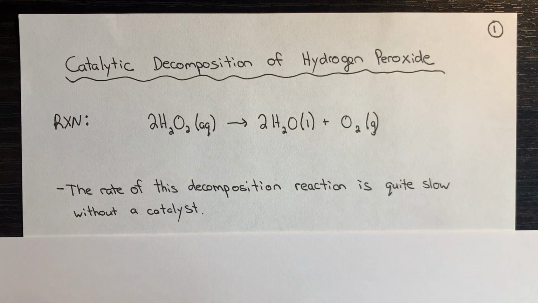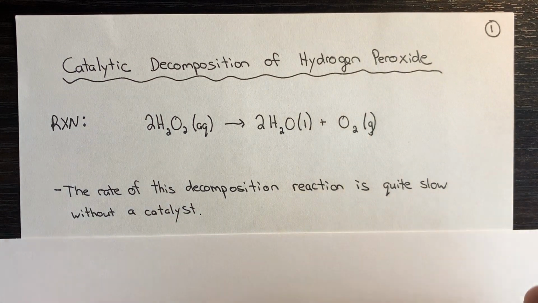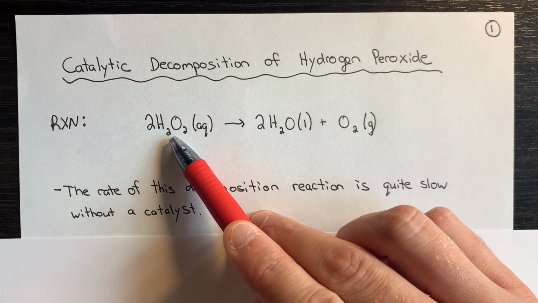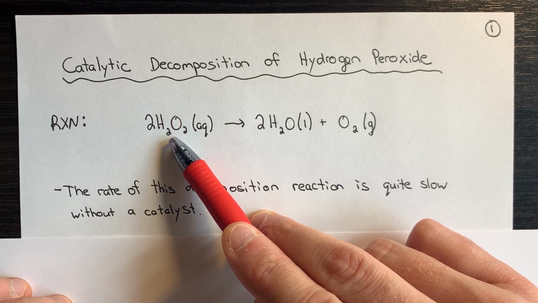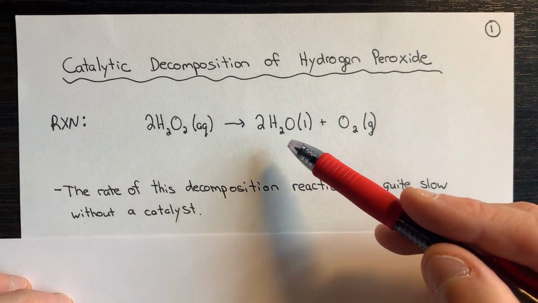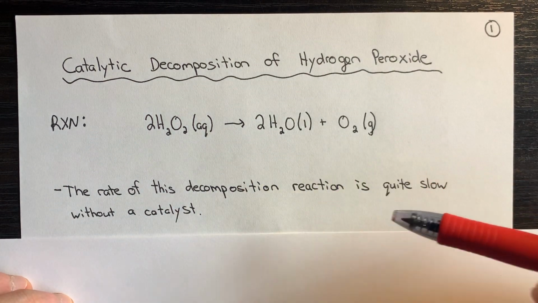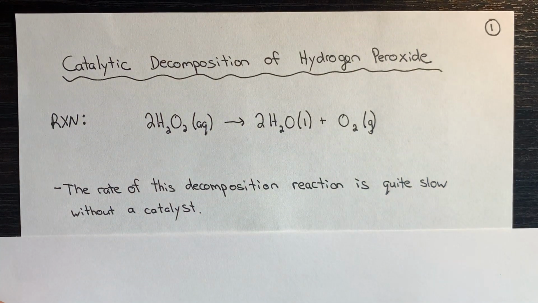So the first thing we're going to take a look at is how a catalyst can impact the rate of a chemical reaction. And we're going to do that by studying the decomposition of hydrogen peroxide. Hydrogen peroxide is a topical antiseptic that you can pick up at Walmart, Meijer, Jewel, wherever. It's commonly called witch hazel. Its formula is H2O2. And this is a pretty straightforward decomposition reaction where it breaks down into liquid water and gaseous molecular oxygen. And this reaction is spontaneous, right?